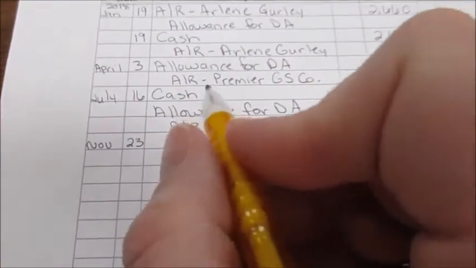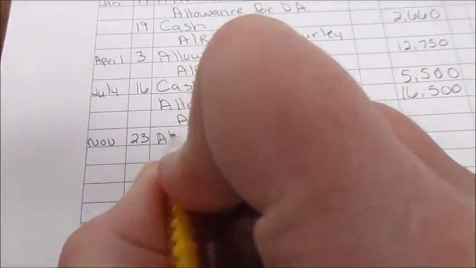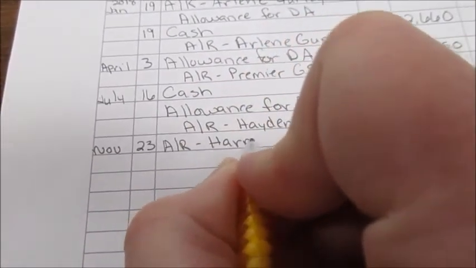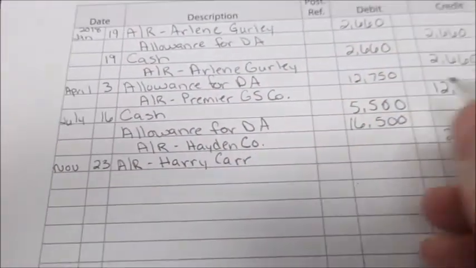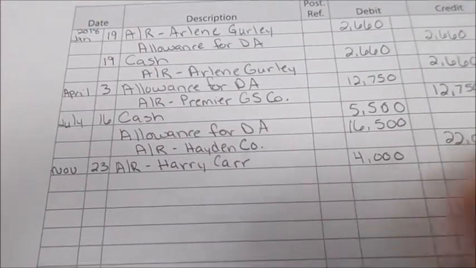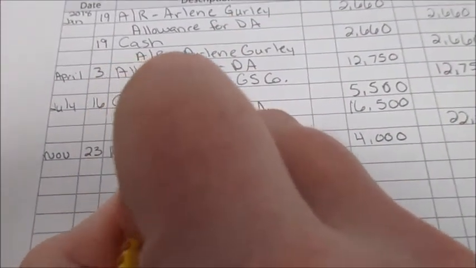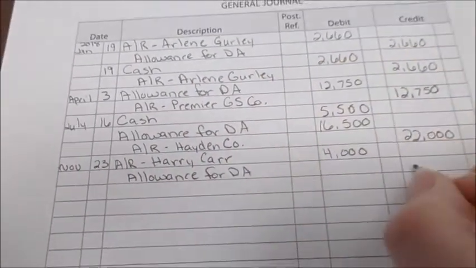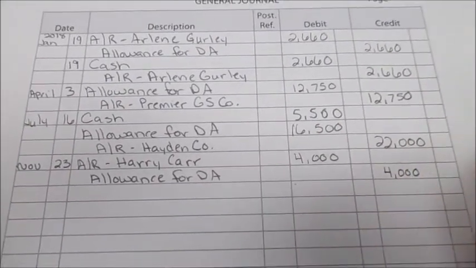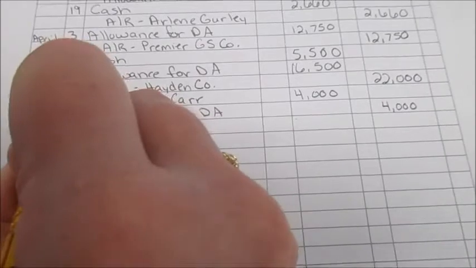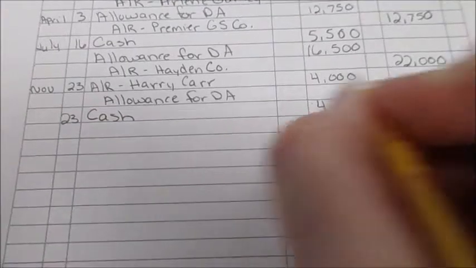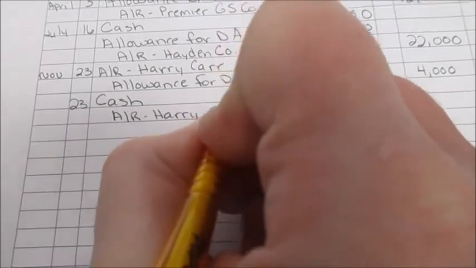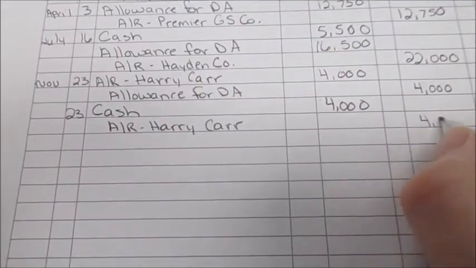So November 23rd, we're reopening his account for $4,000, crediting the allowance to pull it out of there, and then we have to show that we received that cash. So a debit to cash for the $4,000 and a credit to the accounts receivable for $4,000. To show that he's paid this, he no longer owes it, we're closing that account.